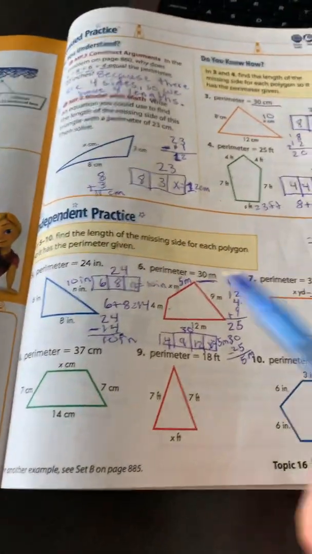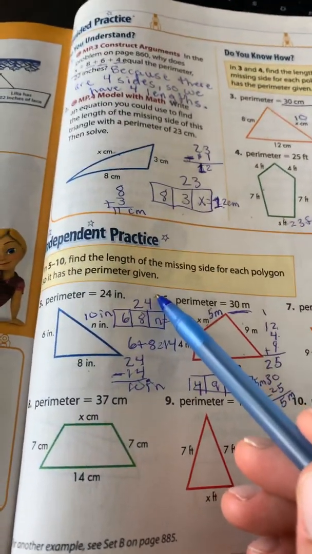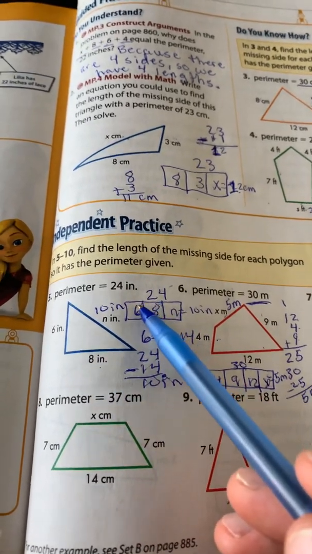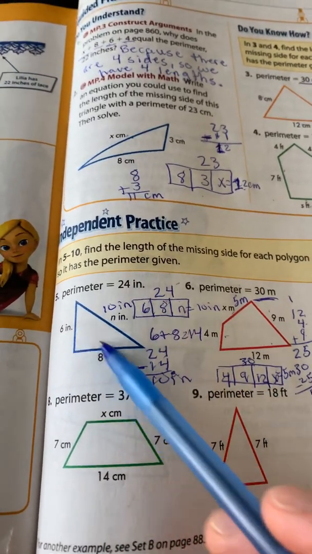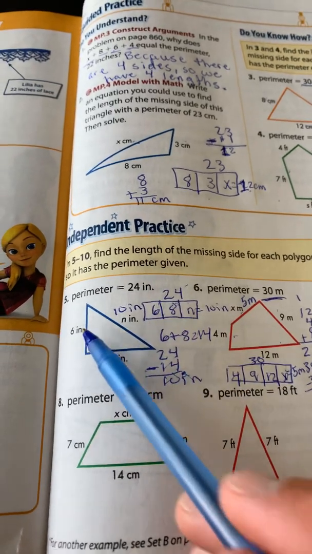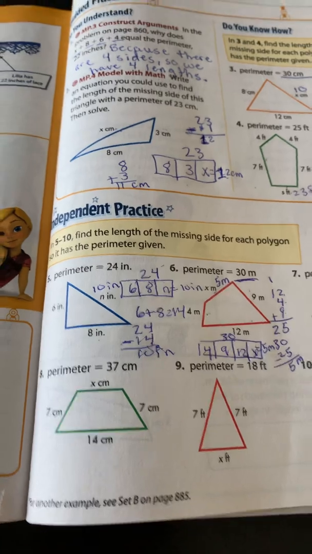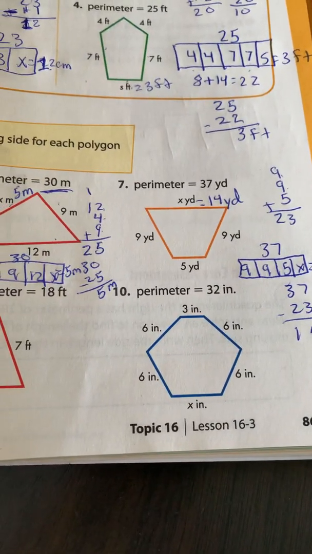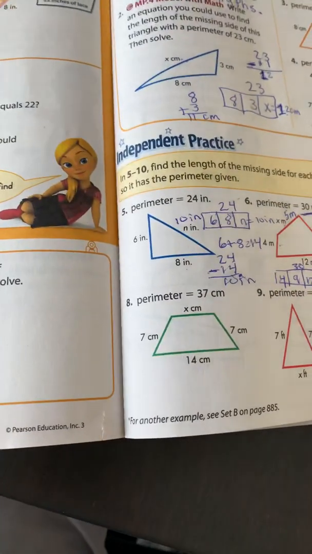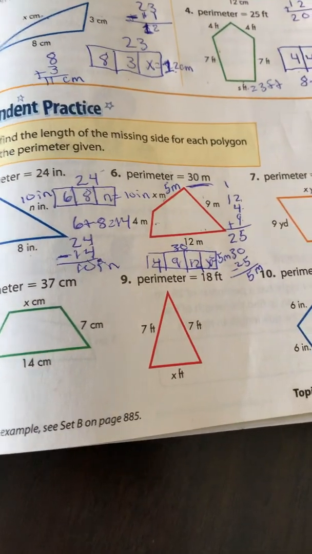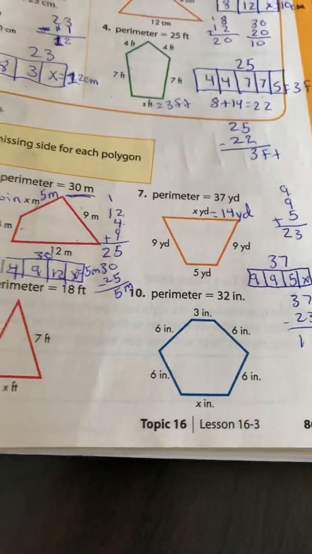Just remember, when you do your bar diagrams, the perimeter goes up top. You make as many boxes as there are sides. So 1, 2, 3 boxes, because there's 1, 2, 3 sides. You add up the sides you know, and you subtract it from the total, the perimeter. You guys are going to do 8, 9, and 10 on your own. You're going to put your answers in Google Classroom like we always do. Okay? 8, 9, and 10 on your own.